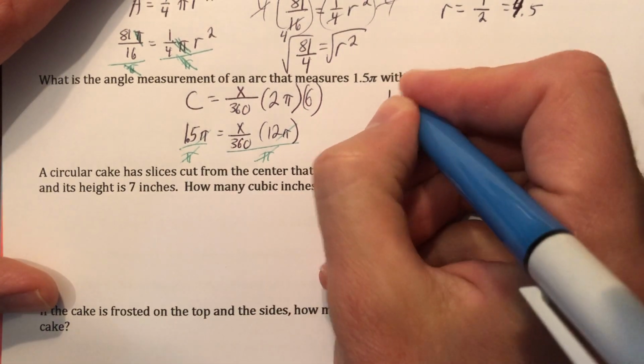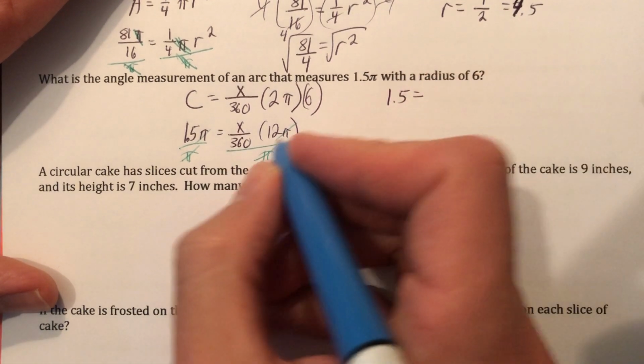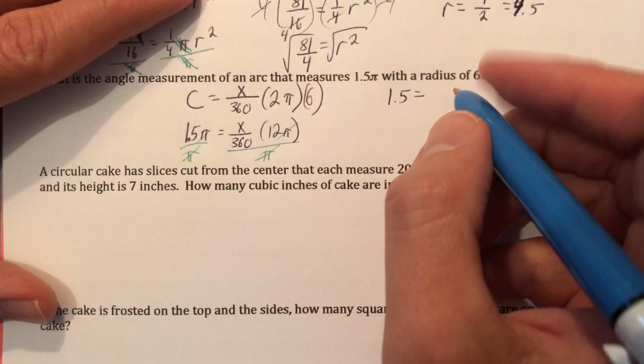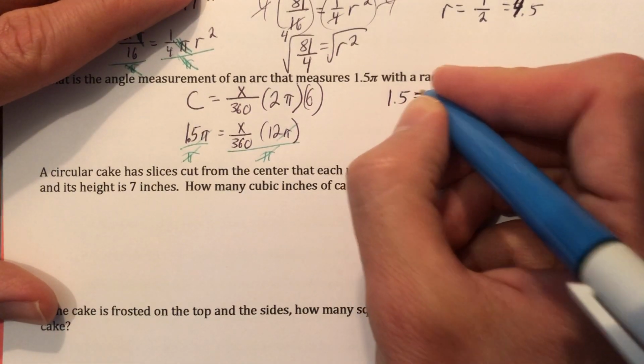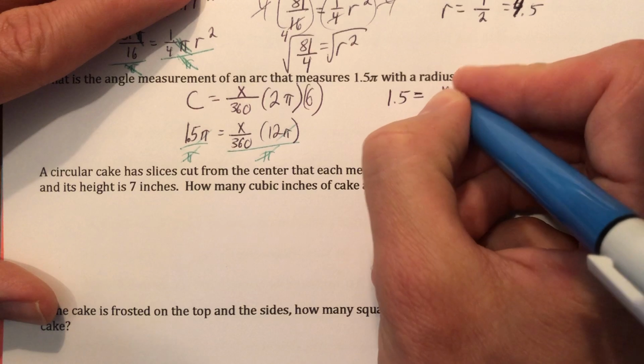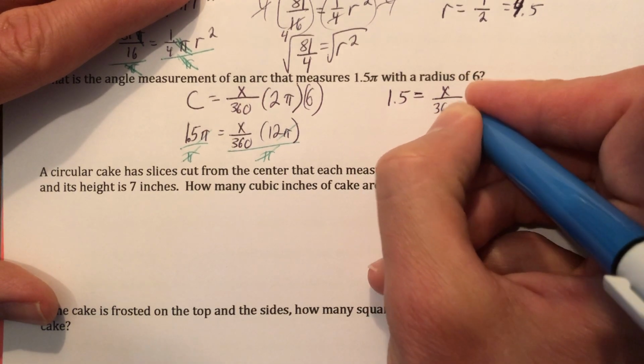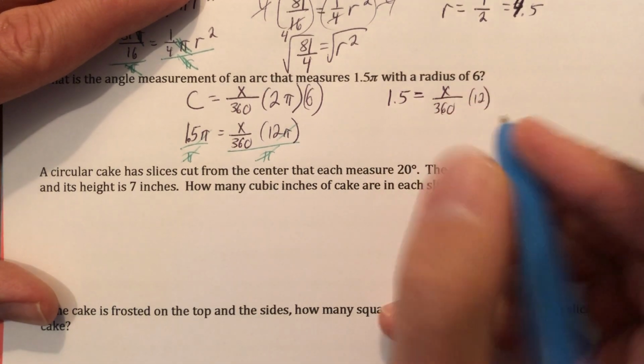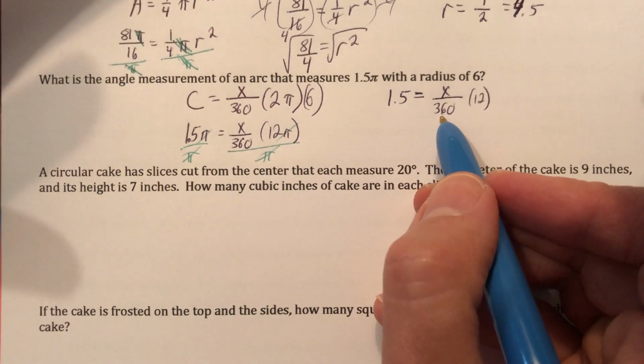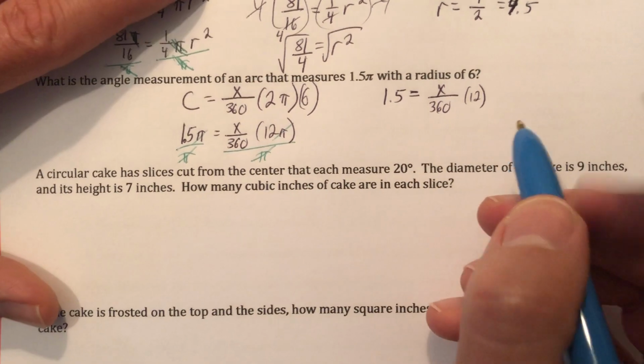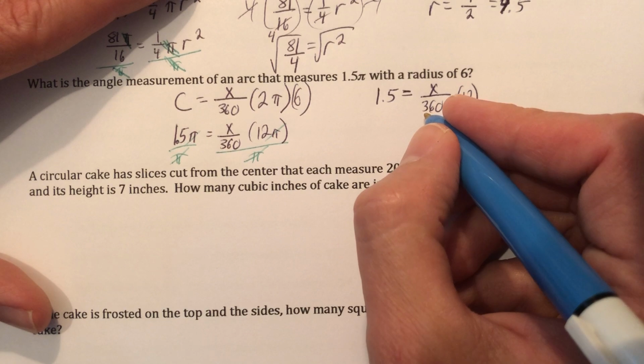And I have 1.5 equals, there's a lot of ways to clean this up. Let's not complicate things. Let's call it x over 360 and then times 12. Now, you can make it 12x over 360. That's what I was about to do. I choose not to. Let's multiply by 360.